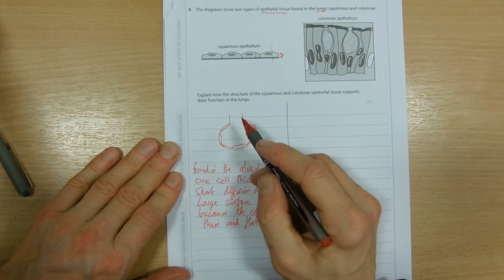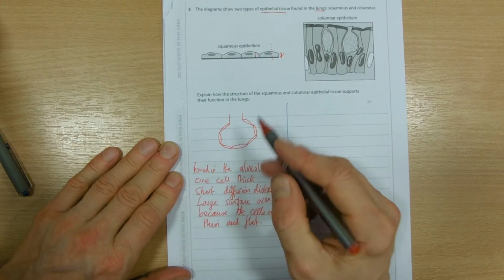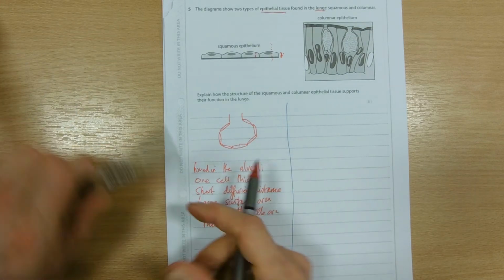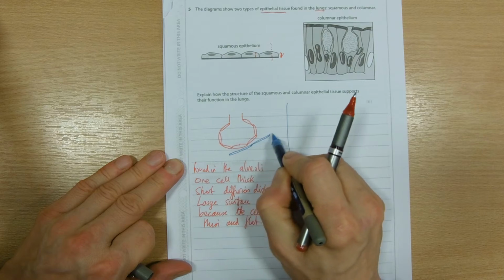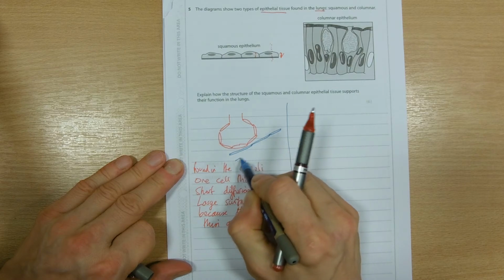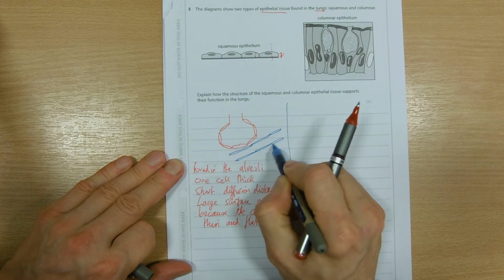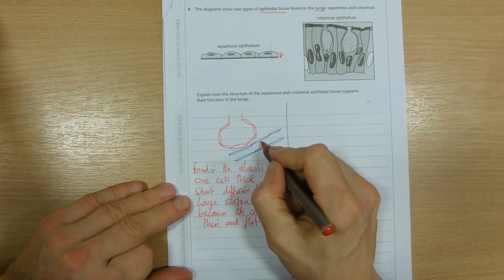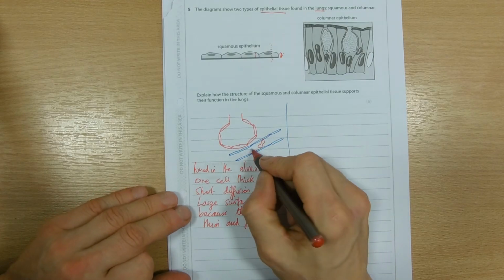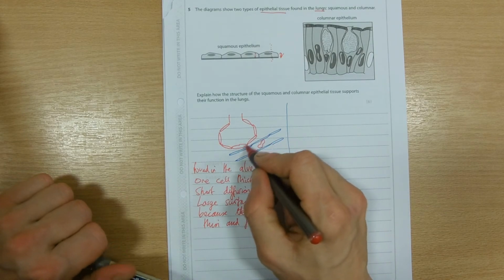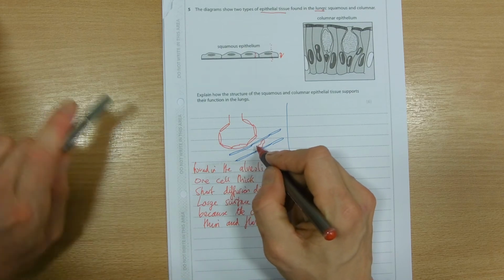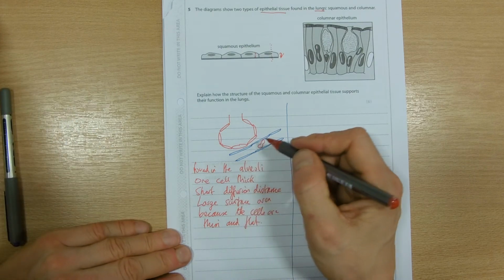And this also allows the blood, so you might have a blood capillary going past here with red blood cells in. That allows a lot of this alveolus or alveoli to come in contact with the blood supply to maintain a concentration gradient.